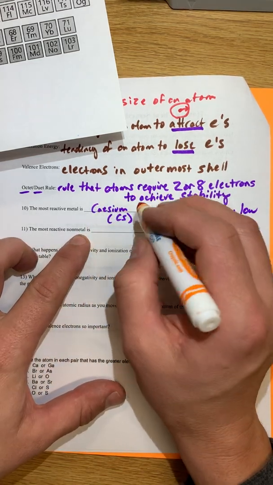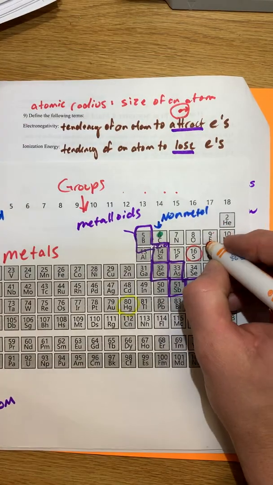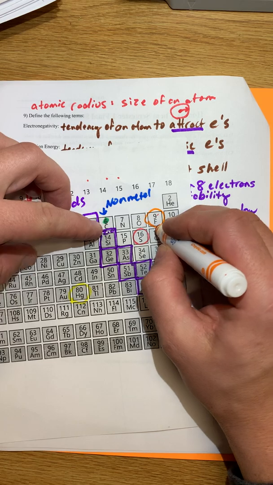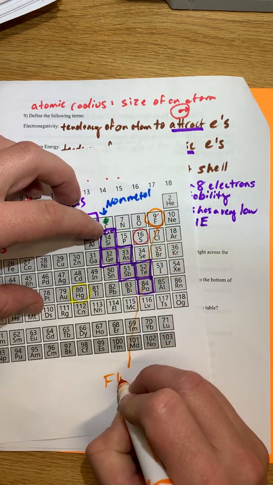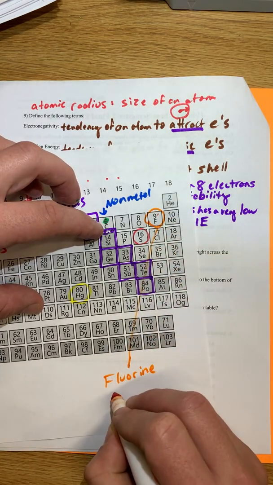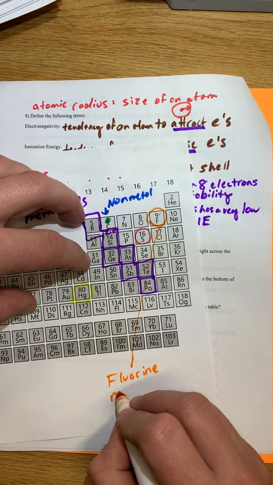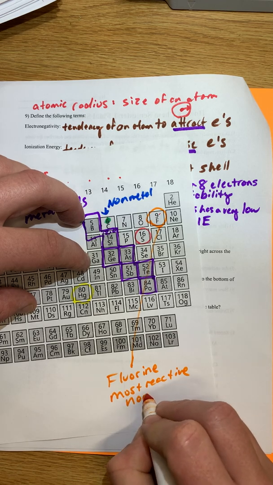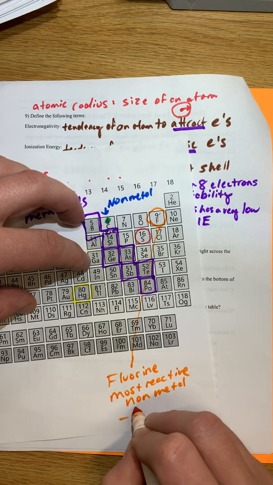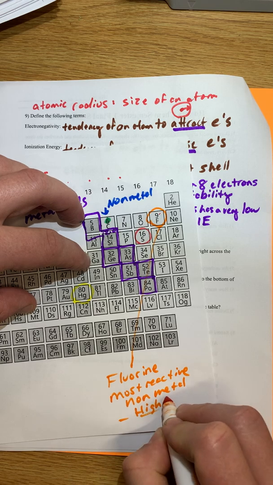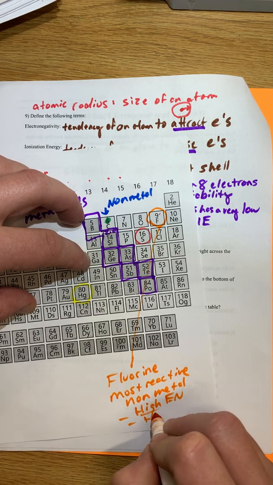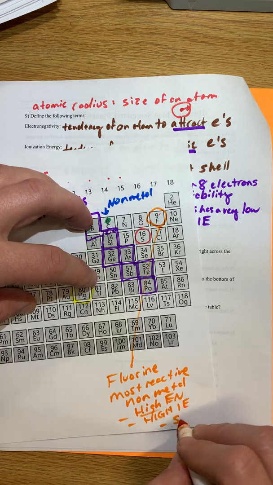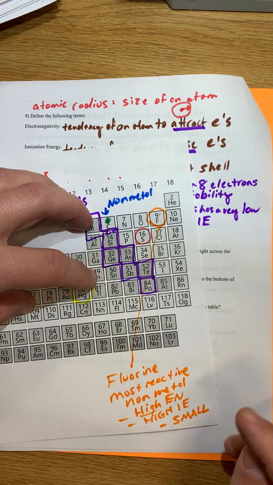The most reactive nonmetal is going to be the exact opposite. It's going to be all the way up and to the right. Fluorine. Okay? So fluorine is the most reactive metal, or nonmetal, I should say. Why? It has a high electronegativity, high ionization energy, and also it's very small.